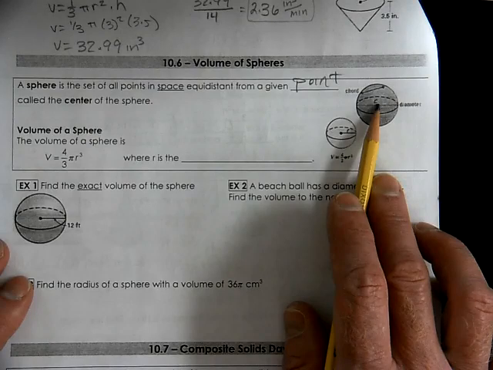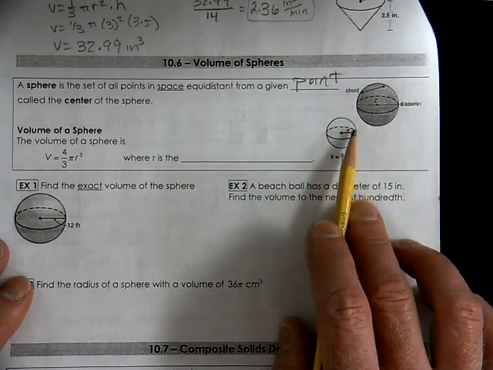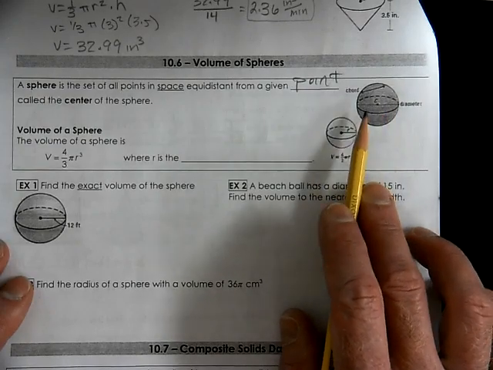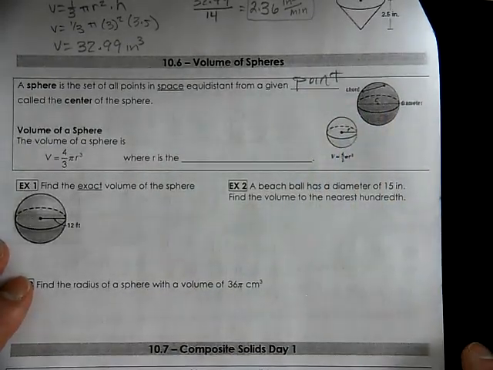It still has a center. It still has a radius. We could still talk about a diameter. All those terms still exist.